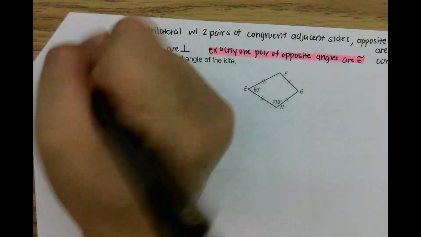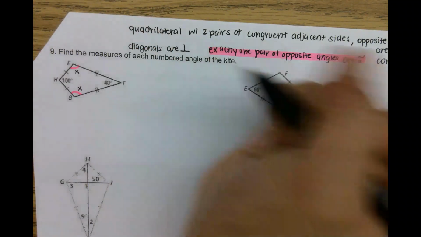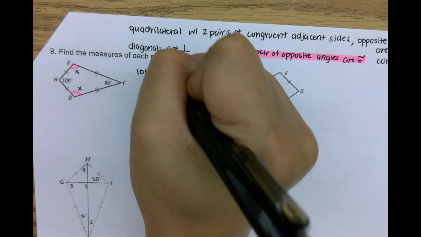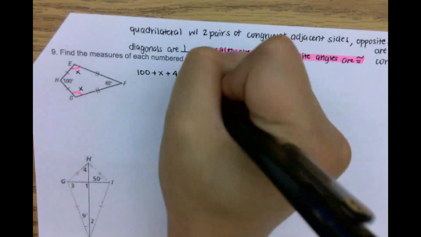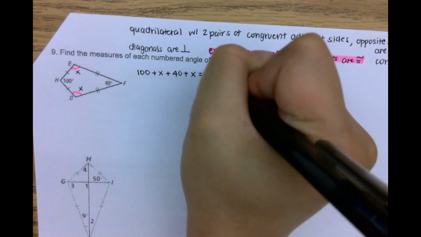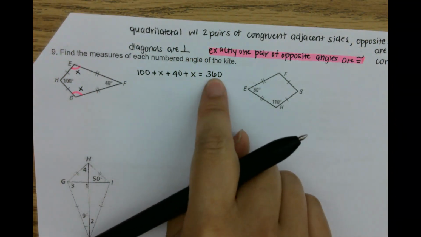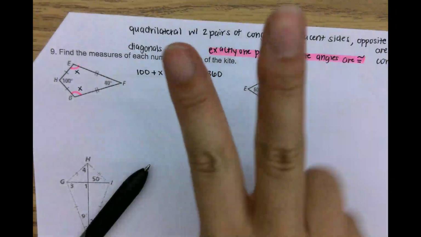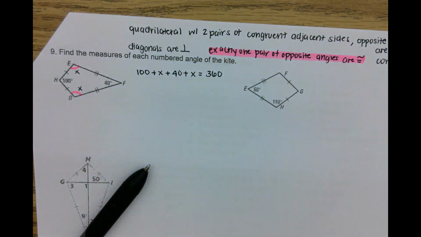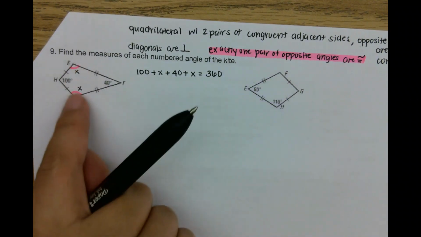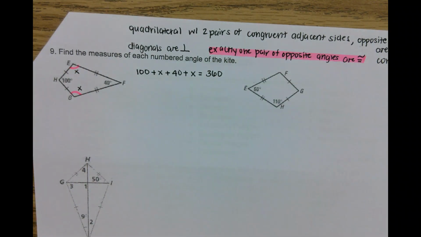So if I use x to represent them, so total 100 plus x plus 40 plus x, they should equal 360 degrees. 360 because quadrilateral, 4 sides, 4 minus 2 is 2. 2 times 180 is 360. Okay? And this, I know that they're congruent because of this. Okay?